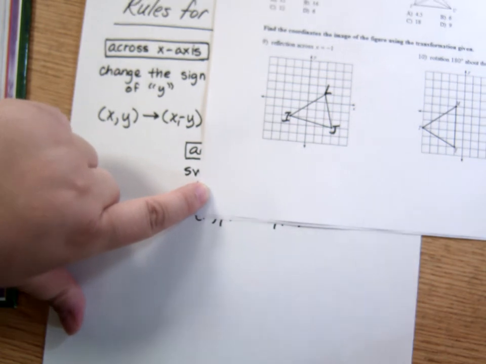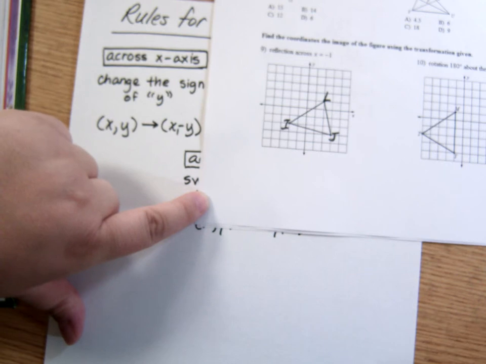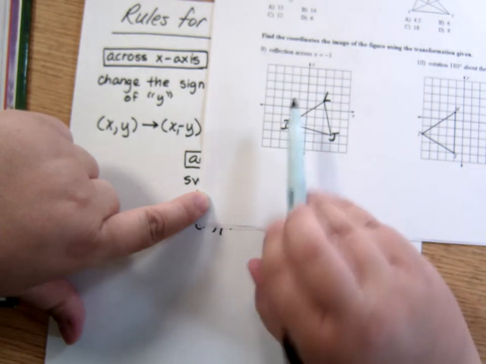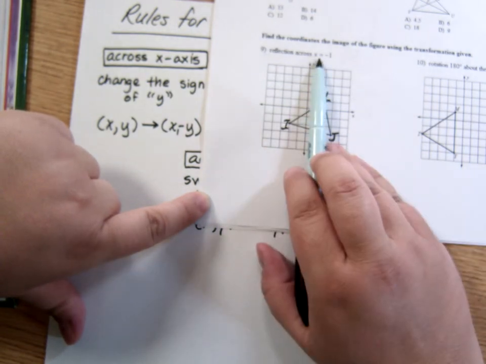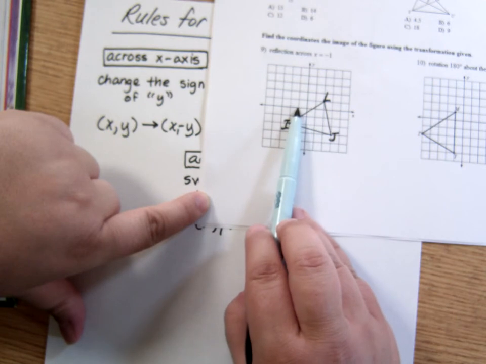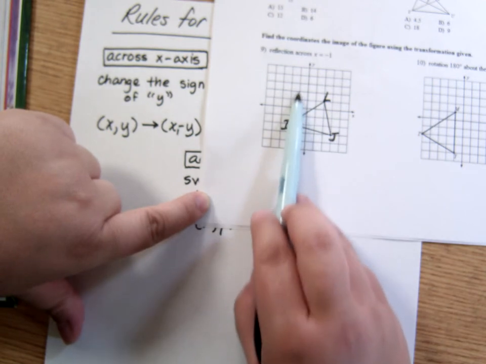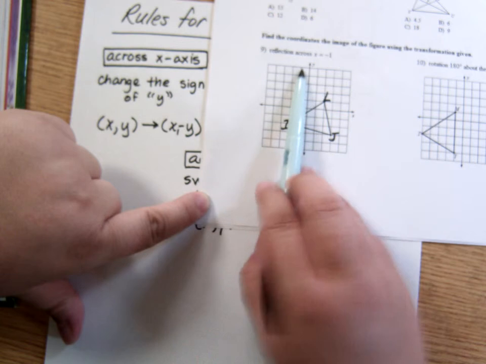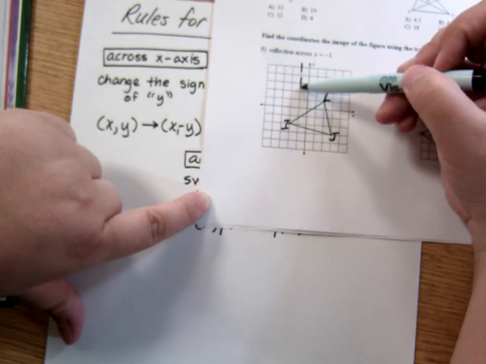Well, before you can do that, you have to know where that line is. You have to know that x equals lines are vertical lines. In other words, I'm going to go on the x-axis to -1, and I'm going to go up and down from that, all the places where the x value would be -1. So that's this line right here.